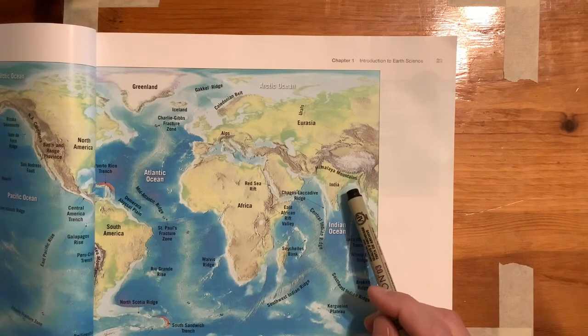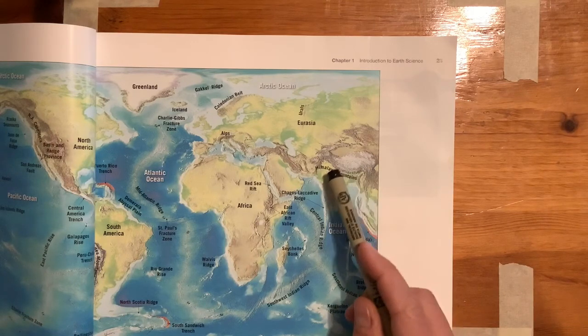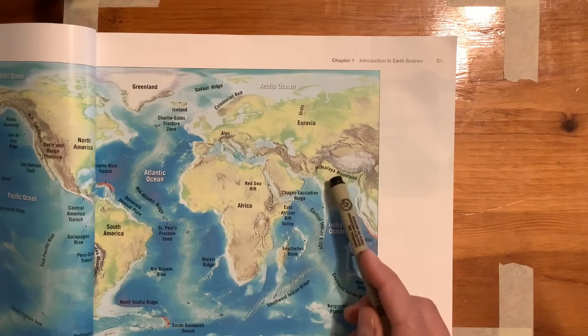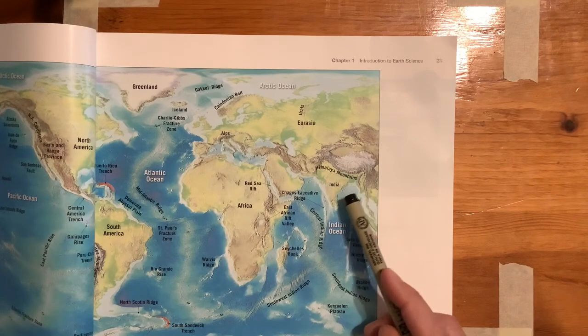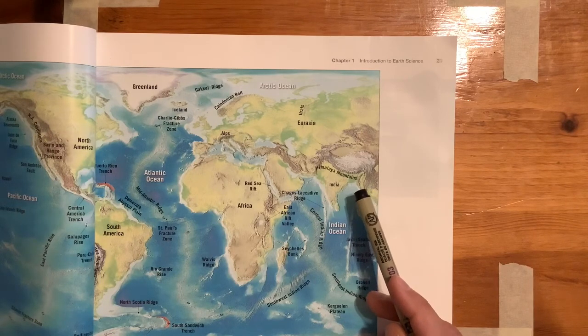So that collision, starting 50 million years ago, has uplifted all of this huge area of rock and exposed it to chemical weathering. So the chemical weathering of all of this bare rock exposed by the collision has been producing long-term chemical weathering that is drawing down the CO2 content of Earth's atmosphere. But it's doing it very, very slowly, right?